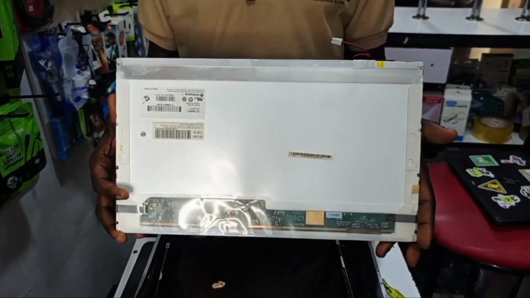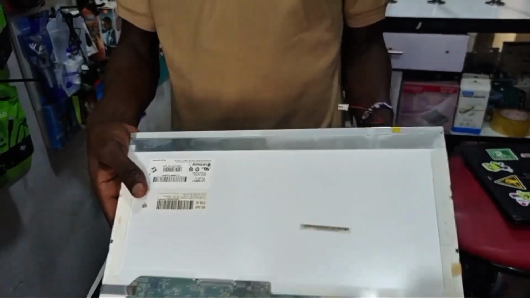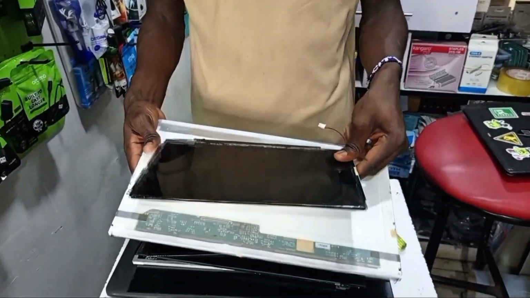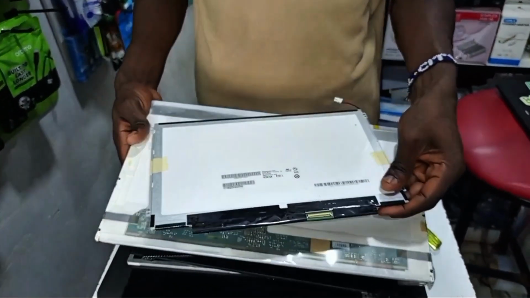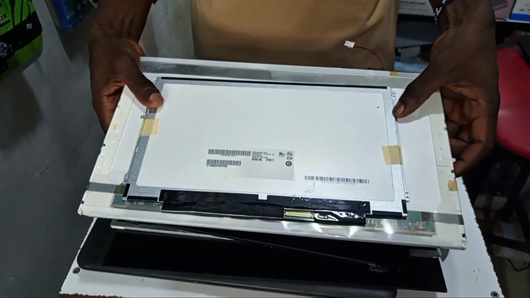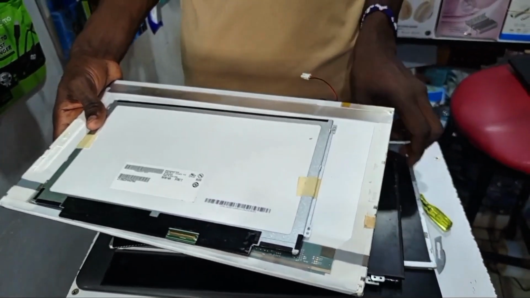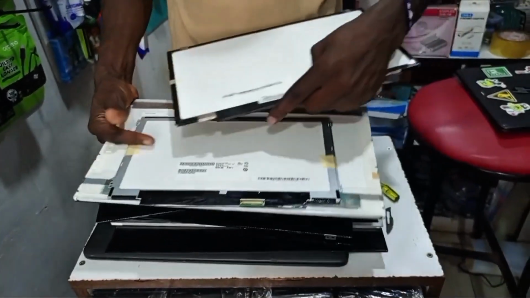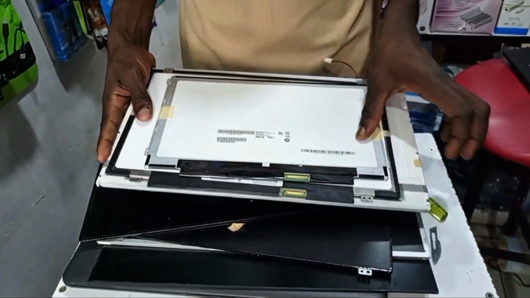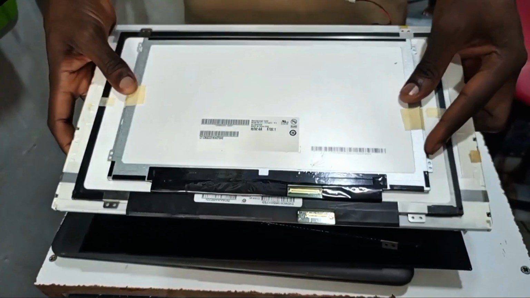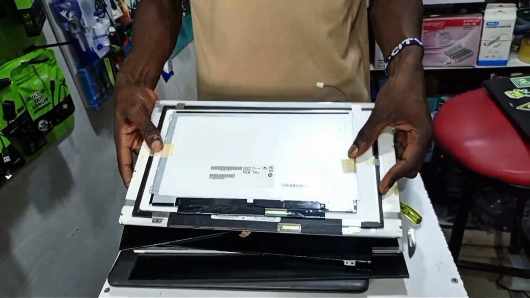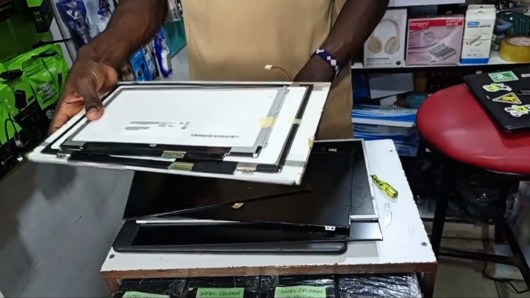The first one, you can see this, and this other one, the size is different. You can see that. If I also get another last one here, the size is also different. You can see the ones I'm carrying, we have 3 different sizes of screens.